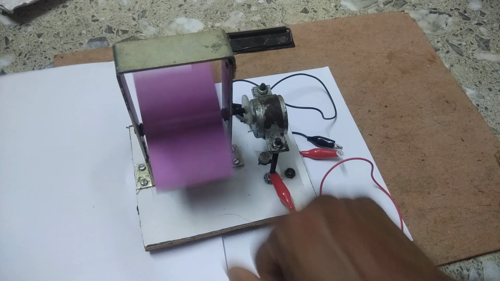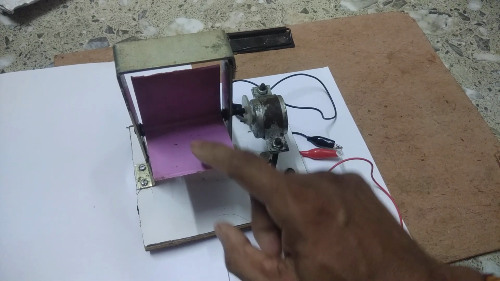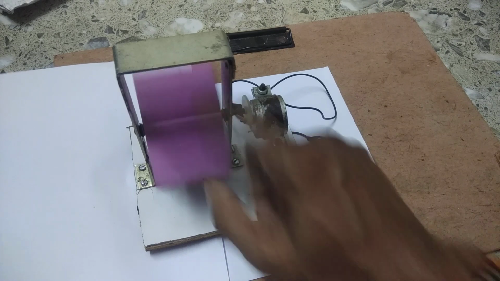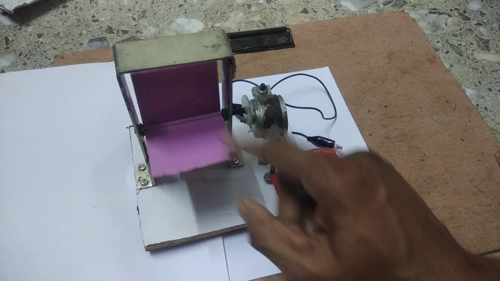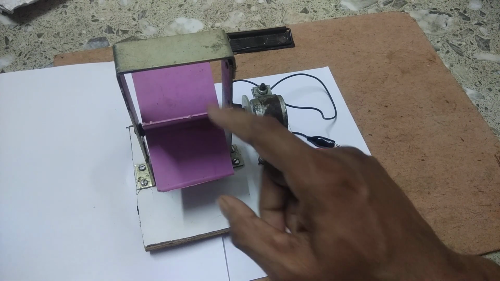You see, whenever we are rotating this wheel, it is producing electric current, and this makes the LED glow.